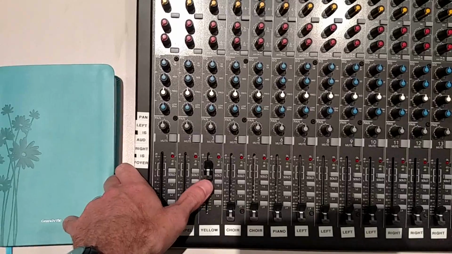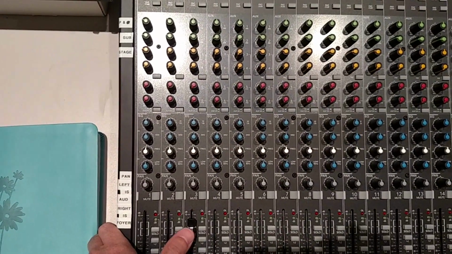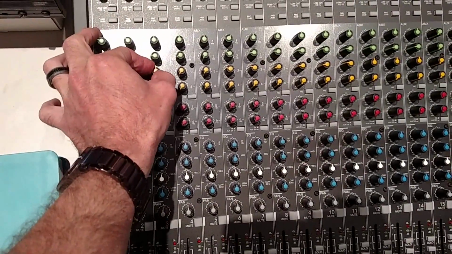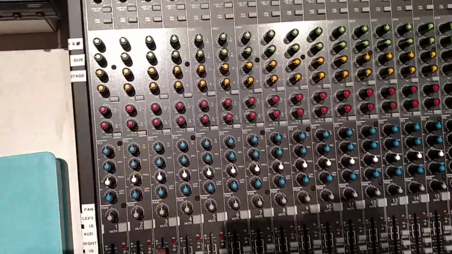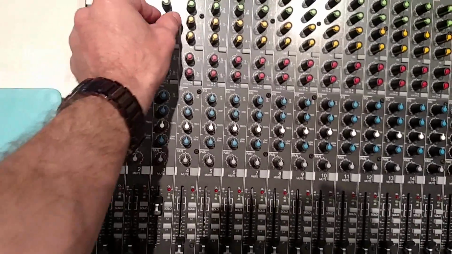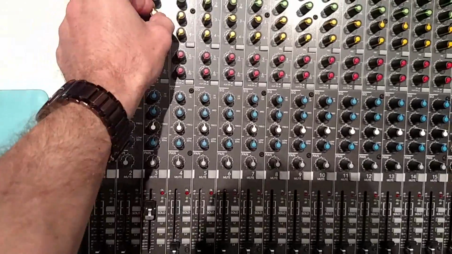So if Mike Baker's using the yellow microphone and he needs to hear himself, you're going to have to mess with that. You got to mess with both of them. You can't just have one or the other. Obviously, if he's singing, he's going to need to come out through the mains. But just be careful of that and the volume control with that.